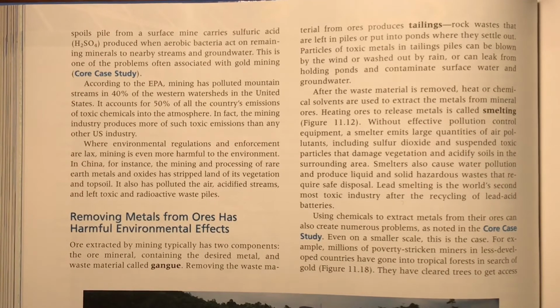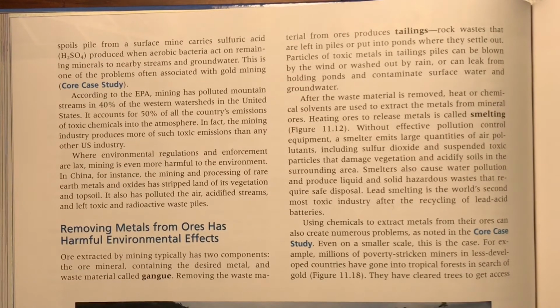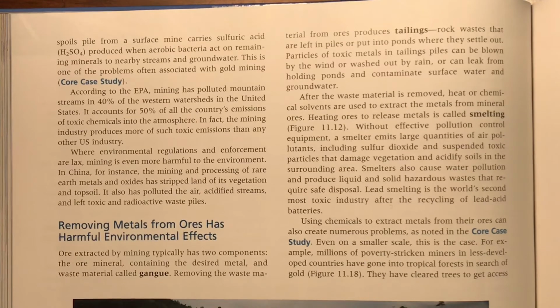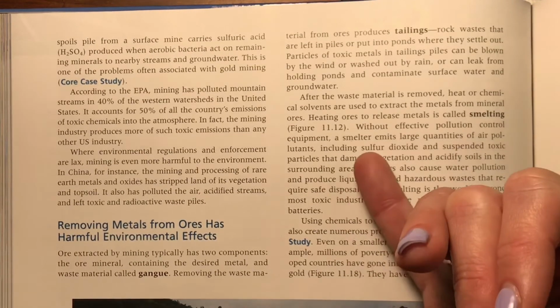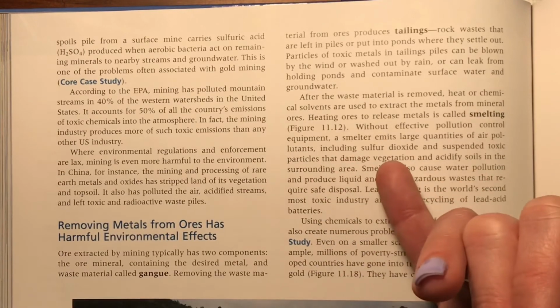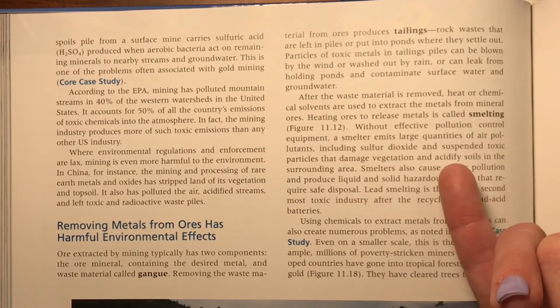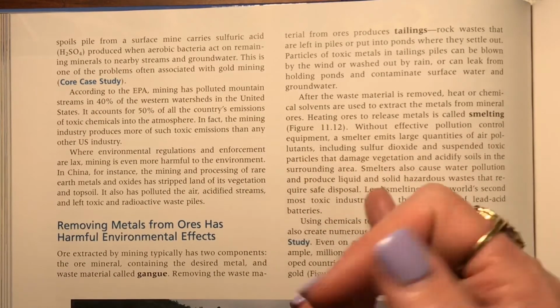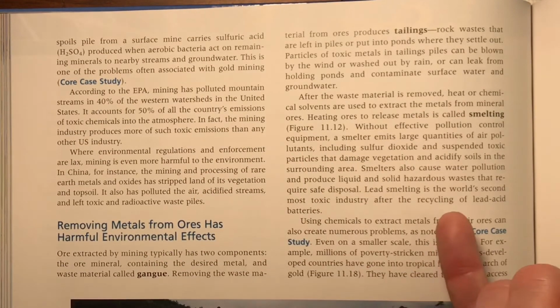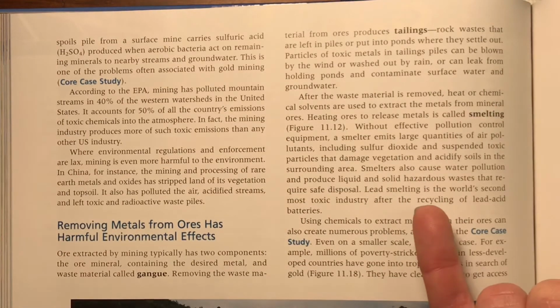Now, the heat that's required is ridiculously hot. So you have to imagine you use a lot of fossil fuels to do this. You can also see here air pollution that is produced, not only things like sulfur dioxide, that's SO2, the suspended toxic particles, we will talk about that when we get to pollution. Also realize just the particles themselves, the ash can be a problem.